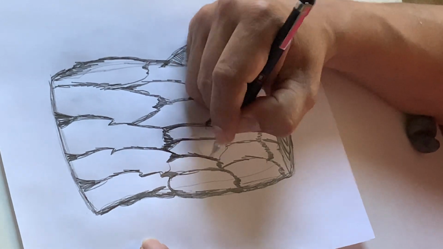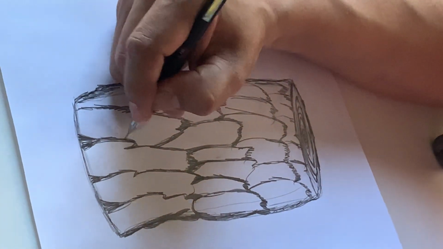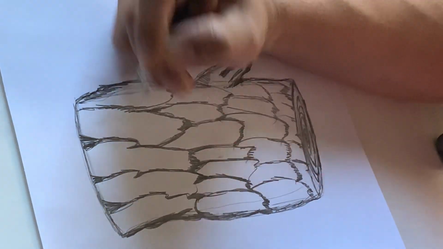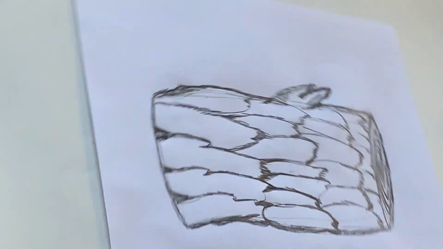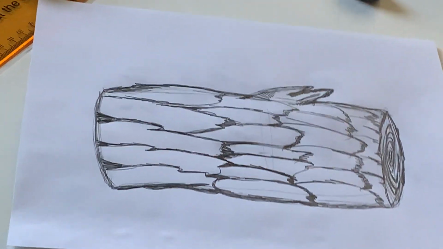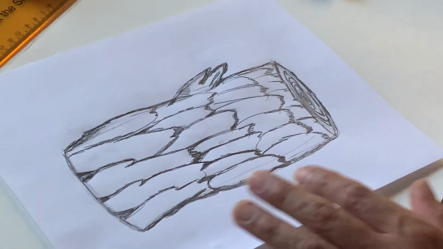So that's what we're going to do, guys. Our second drawing of implied texture will be this, our log, kids, okay? Or something that looks like a piece of firewood. And if you take a close look at it, it almost looks like a small log. So that's what we'll be working on, guys, okay?